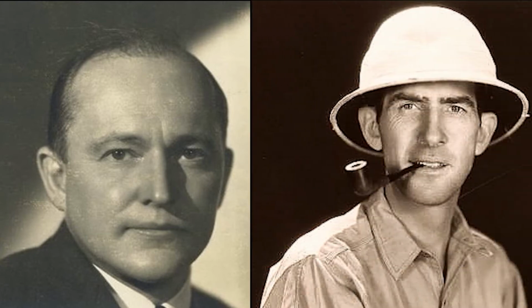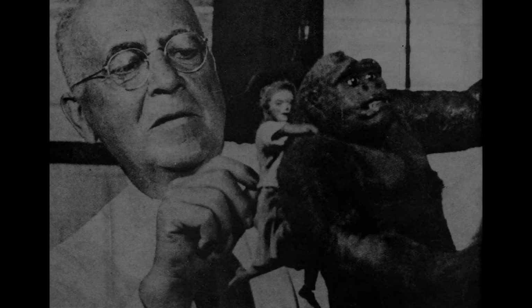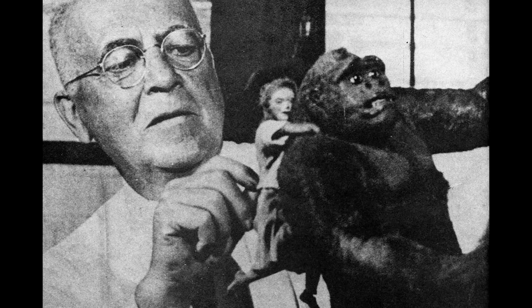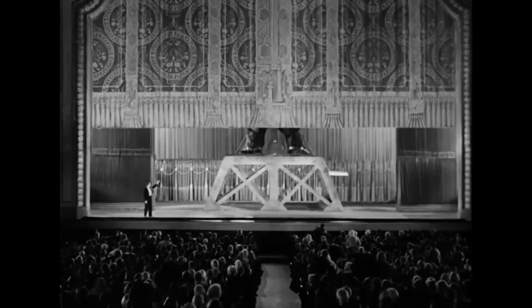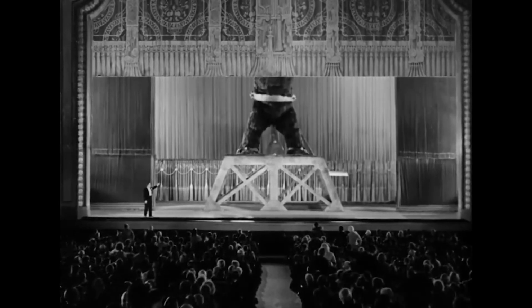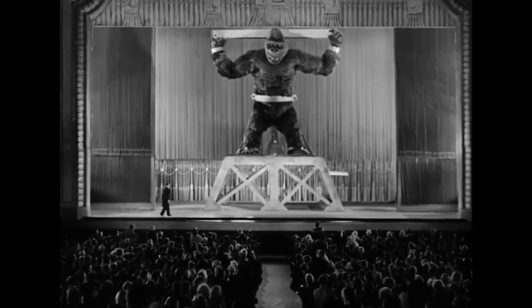In 1933, Merian C. Cooper and Ernest B. Schoedsack created King Kong. They had special effects artist Wallace H. O'Brien make some of the best special effects and editing to bring Kong to life. The effects used were more advanced than anything that had been achieved in the past.